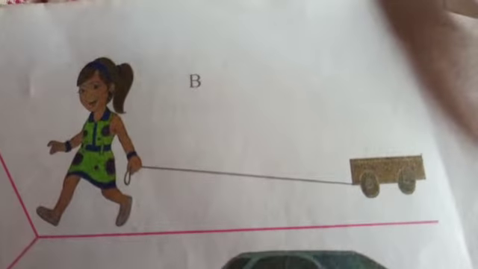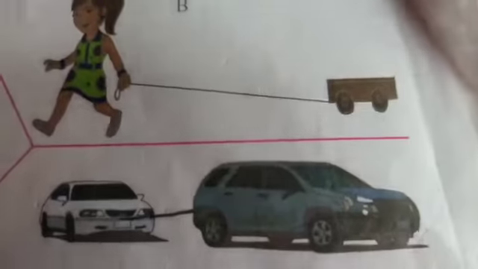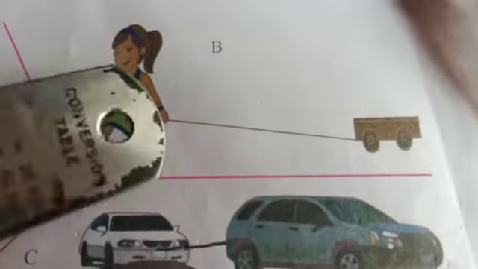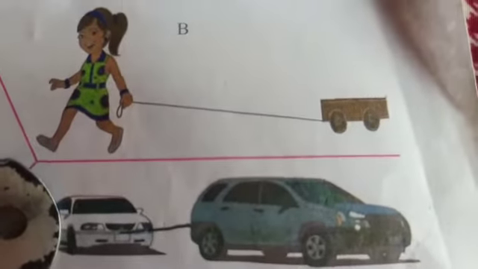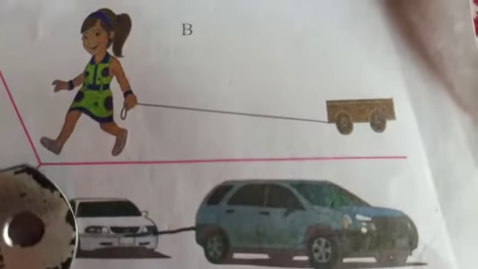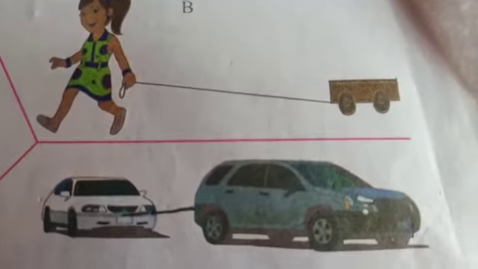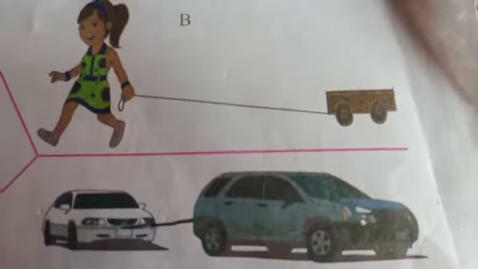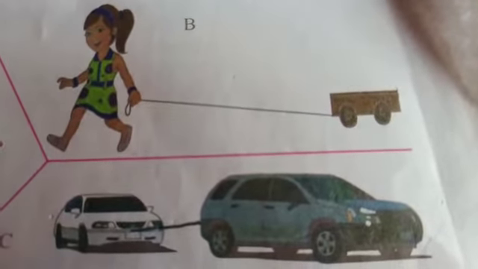Similarly, in picture C, when a large vehicle pulls a small one, the direction of force and displacement are different. In both these cases, the direction of the force makes an angle with the direction of displacement. Let us see how to calculate work done in such cases.